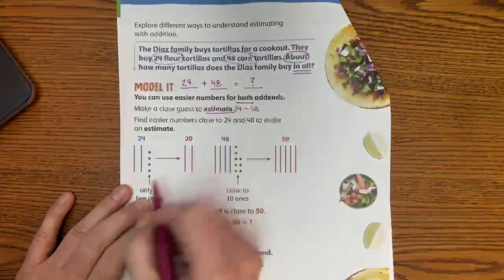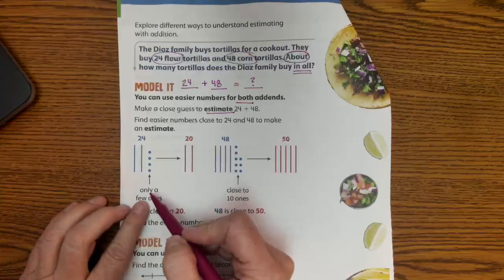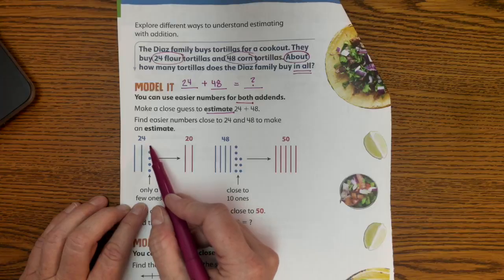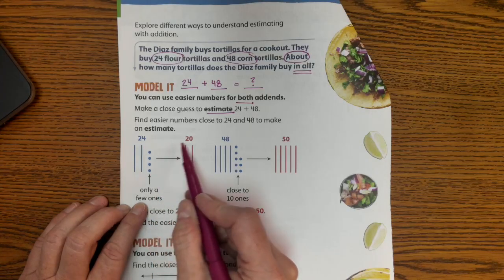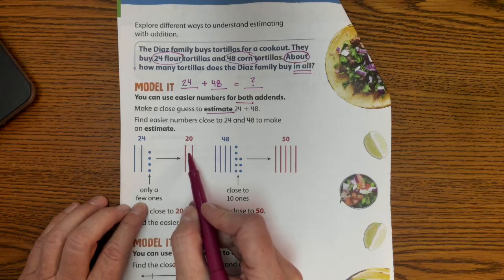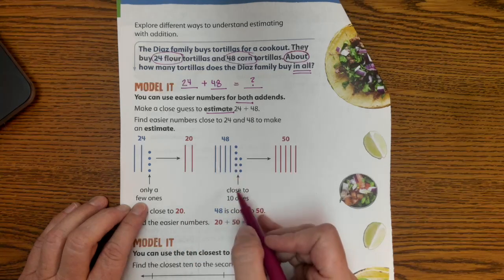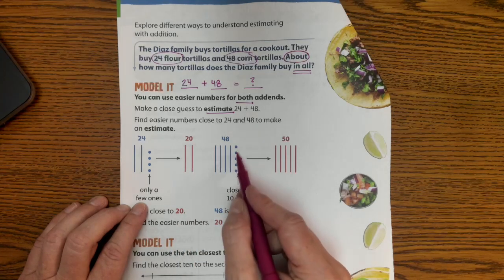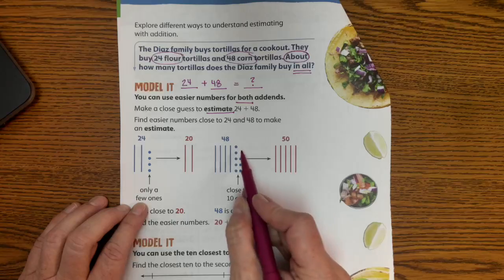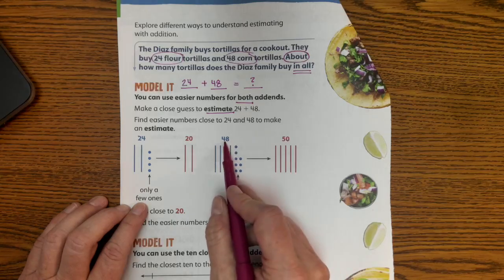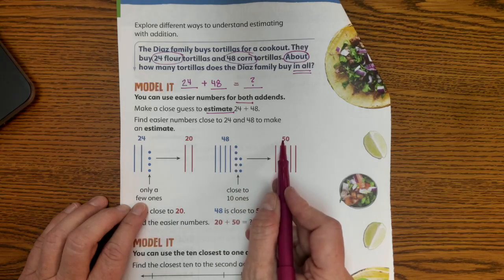Okay, so if you have 24, you only have a few ones. So we're going to take it down to 20. Now 48, you have a lot of ones right here, and it's closer to 10. So 48 is going to go to 50.